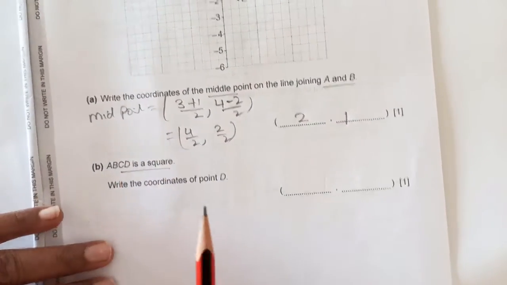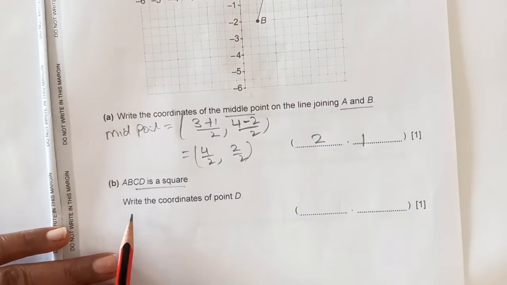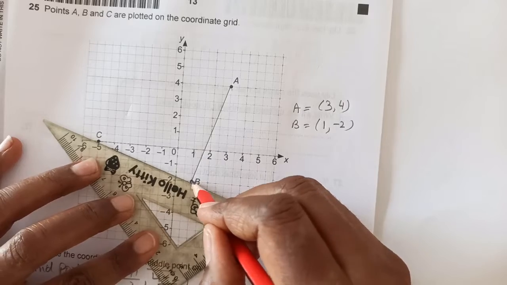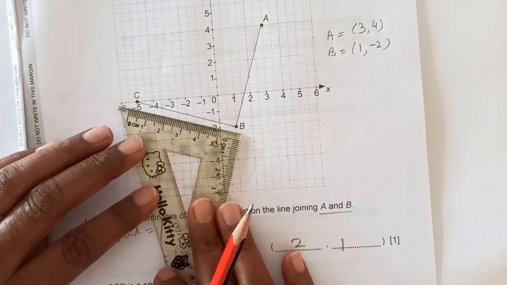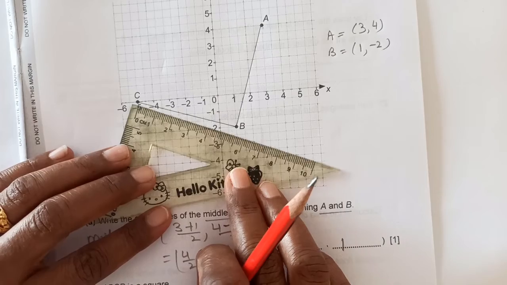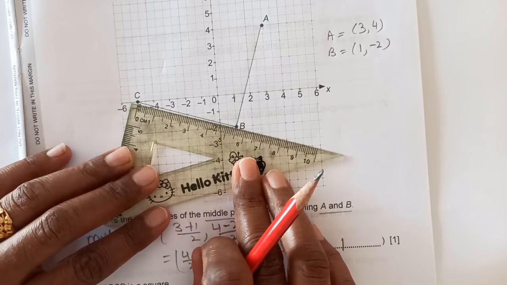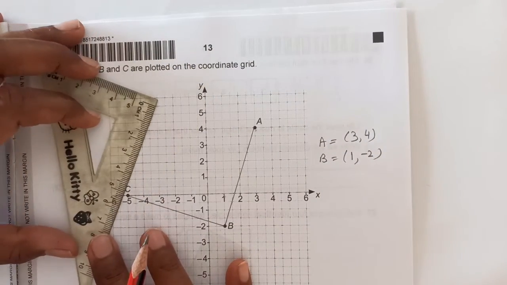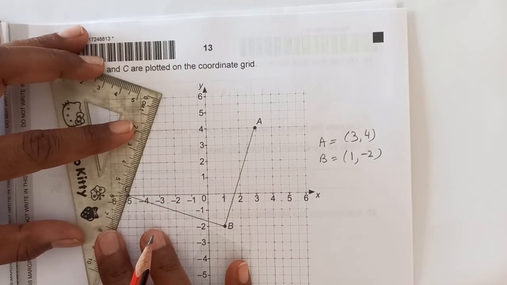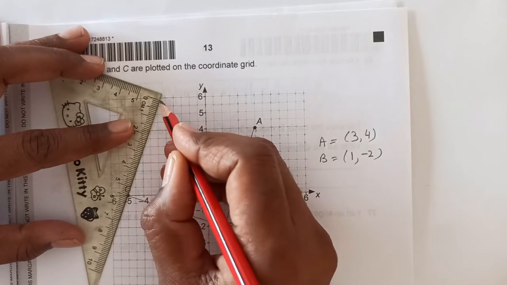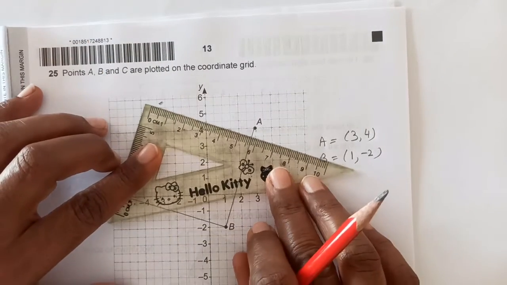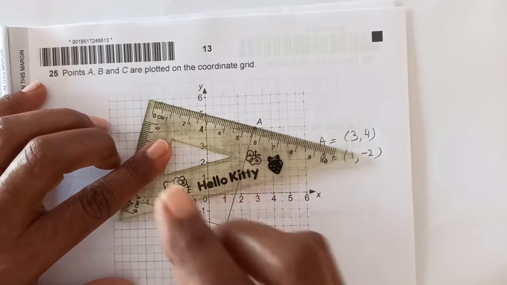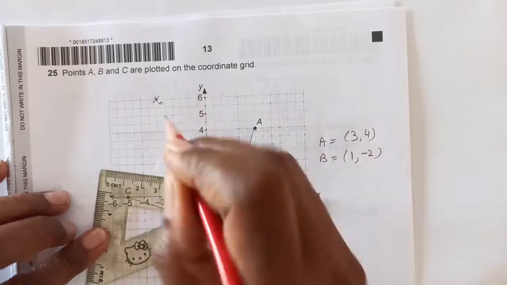Now ABCD is a square. Write down the coordinates of point D. So let's first join point C, then we will see how. If you see from here to here, it is 5.5. This is also 5.5. So if I take this point 5.5 somewhere here, from here this side 5.5 is coming at this point. So this is the point, right?